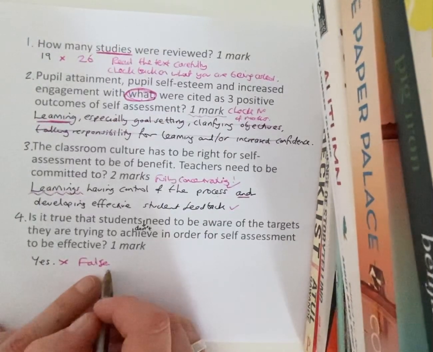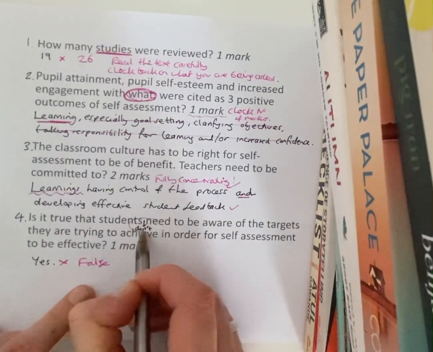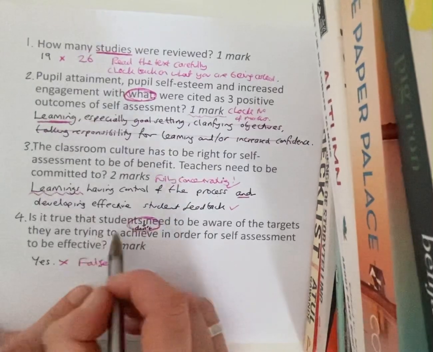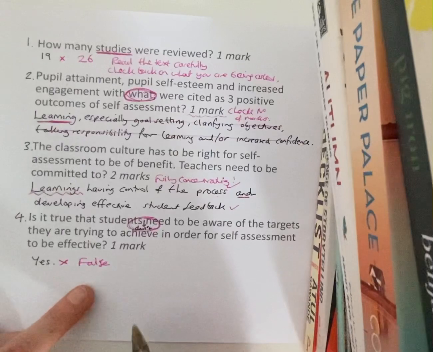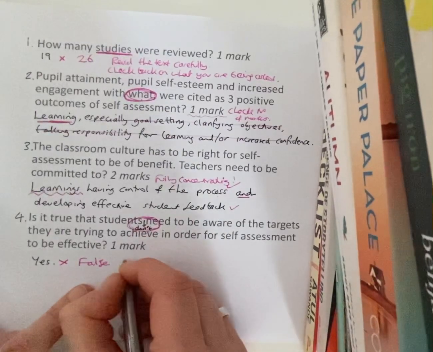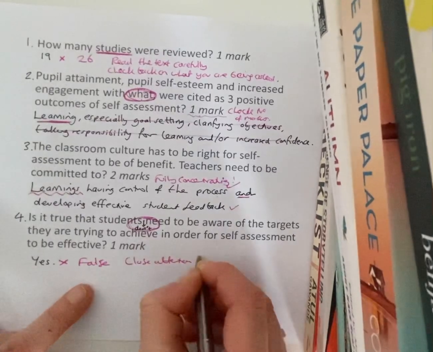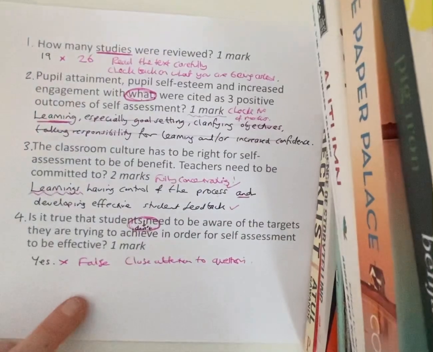Now, probably what's happened here is the question's been read too quickly. They've missed out the important word don't here, and they've just thought it means, is it true that students need to be aware of the targets? They've misread the question. So again, close attention to the question would have helped them get more marks.